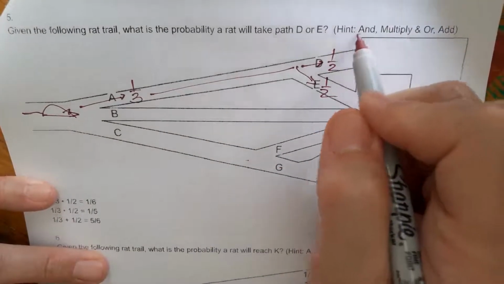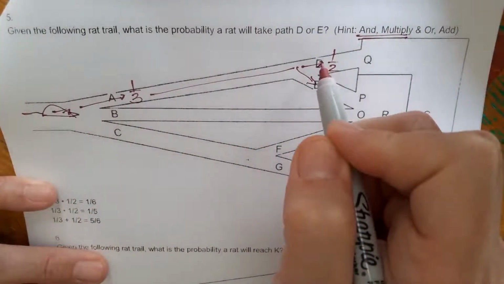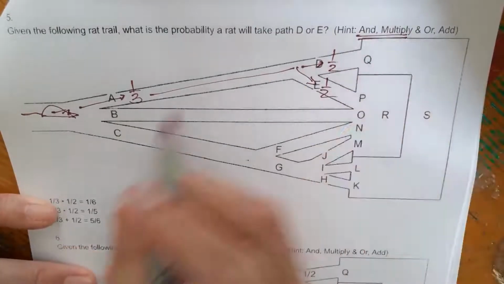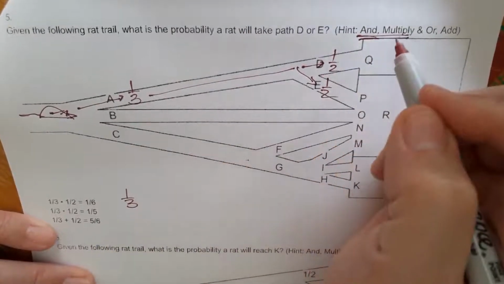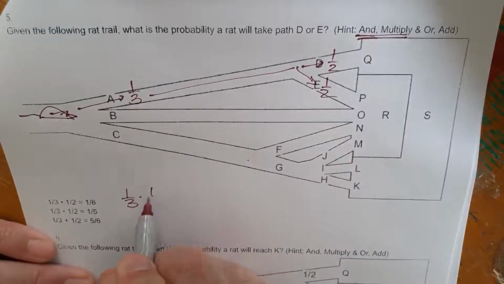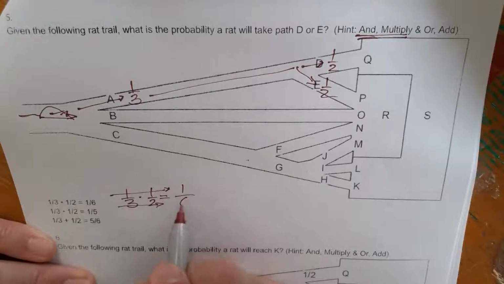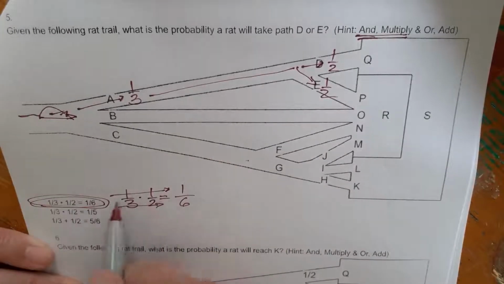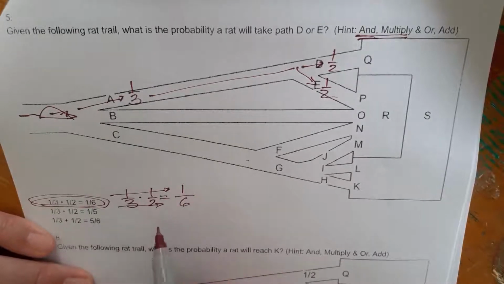So we have our hint. Our hint is "and" means multiply. So the rat has to pass through A and D if it's going to take D. All right, so that would be 1/3. And remember the hint. If it's going through both of these, and, then we're going to multiply. So we're going to take 1/3 times 1/2. Go across the numerator. 1 times 1 is 1. Go across the denominator. 3 times 2 is 6. So 1/6. And I don't know if you know this, but multiplying fractions is much easier than adding fractions. Adding, you have to find the common denominator. Multiply, you just multiply across the numerator, multiply across the denominator.